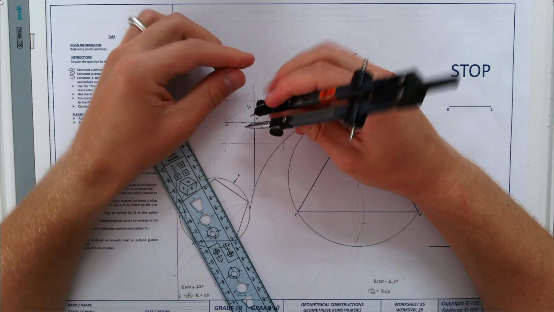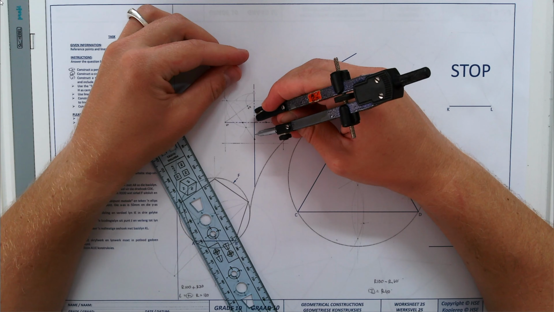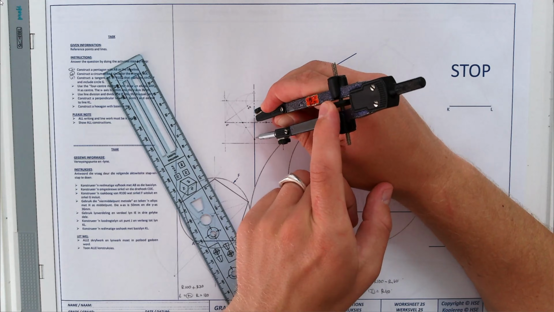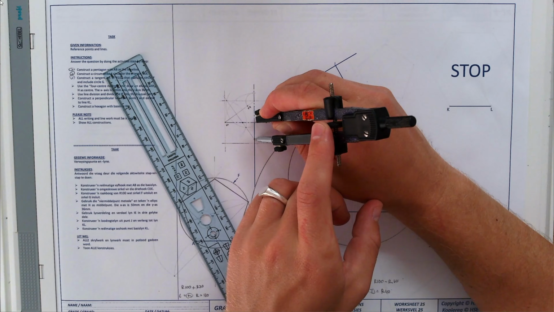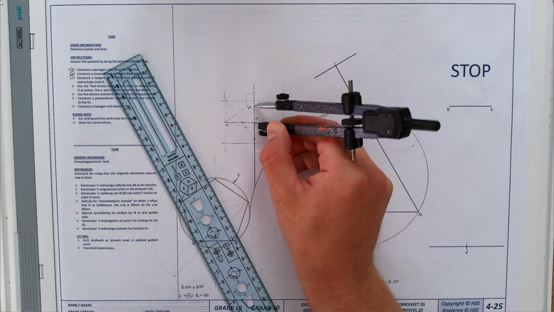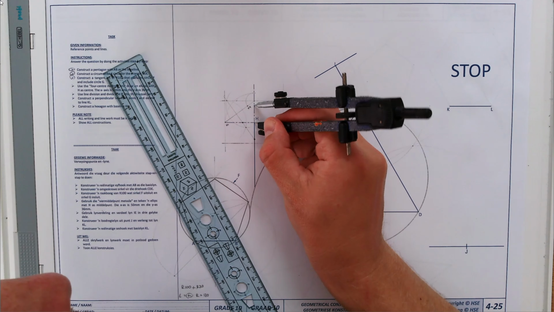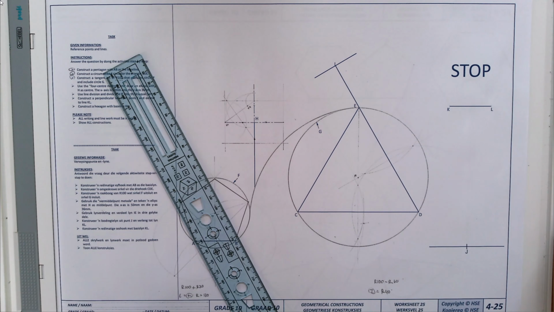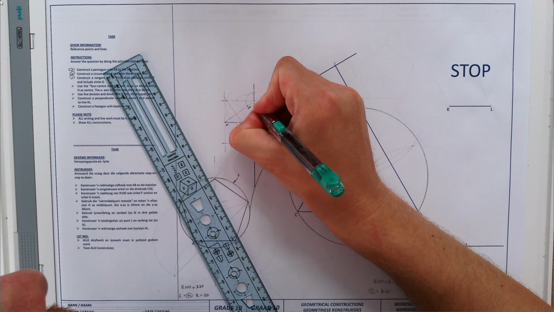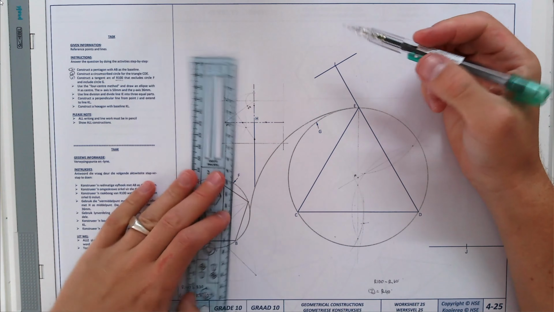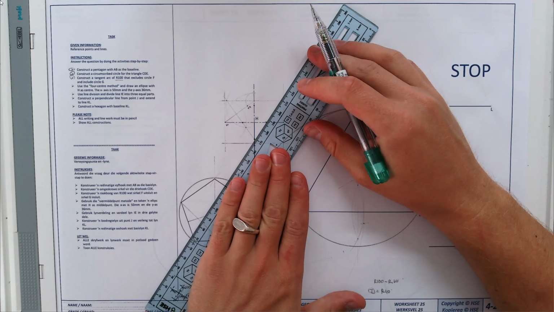There's that point, and this point we're going to connect to the top. There's that point.